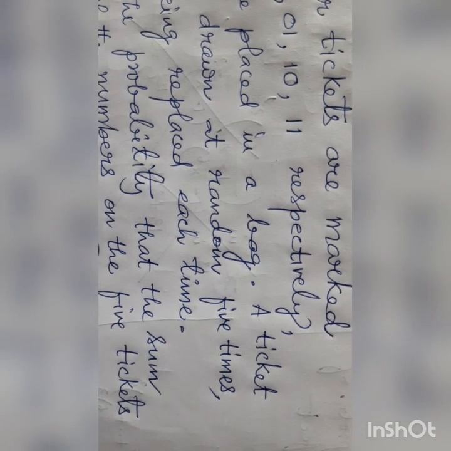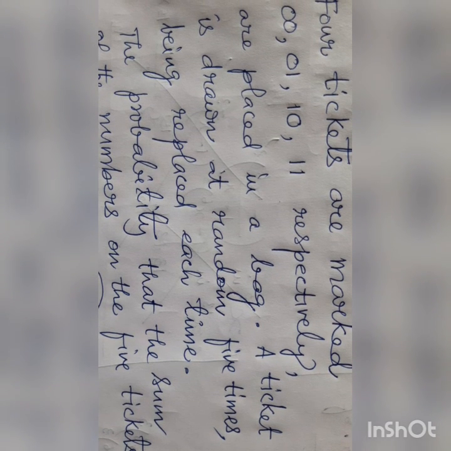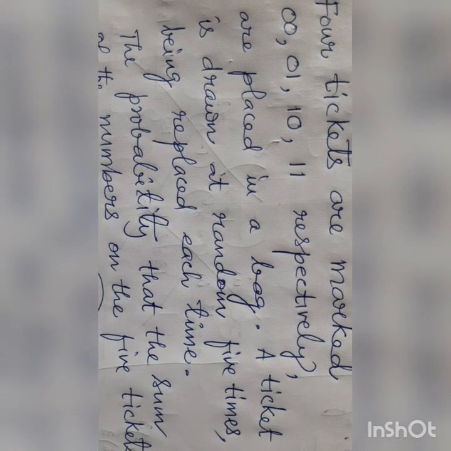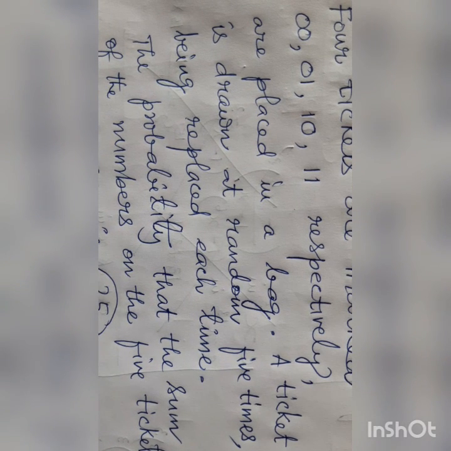A ticket is drawn at random 5 times, being replaced each time, taking the ticket and again dropping it in the bag.